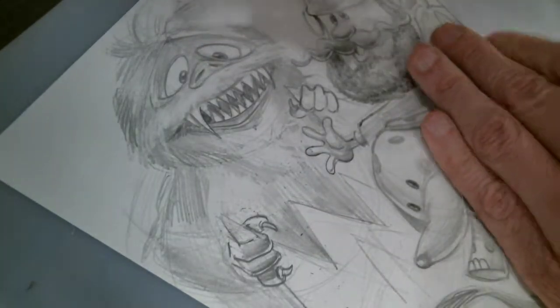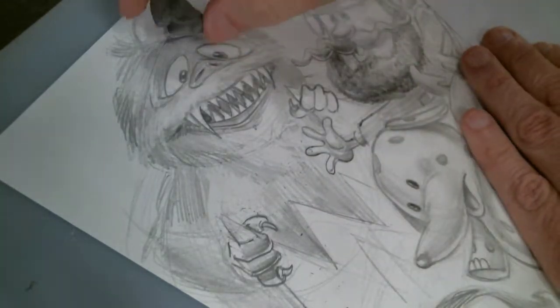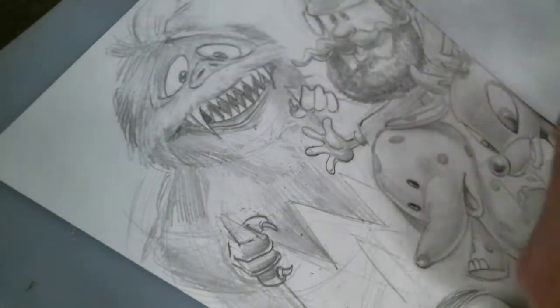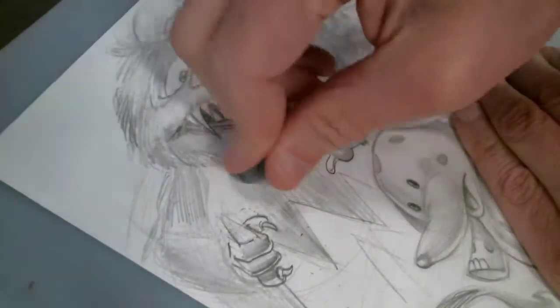The kneaded eraser, you can actually take the eraser and just lay it right over the top. Erase some pieces in there.